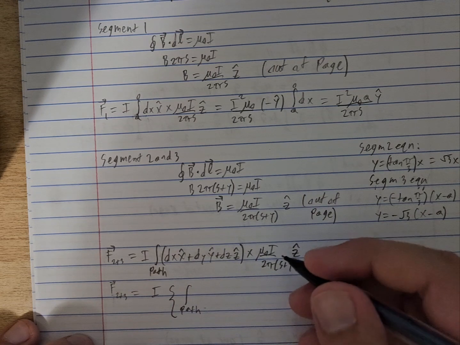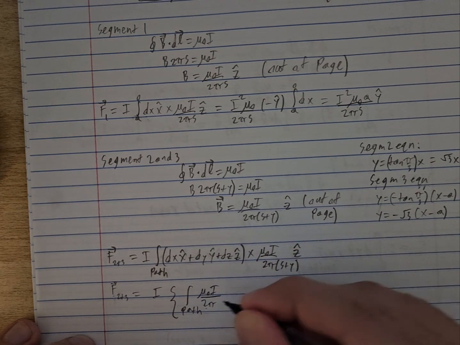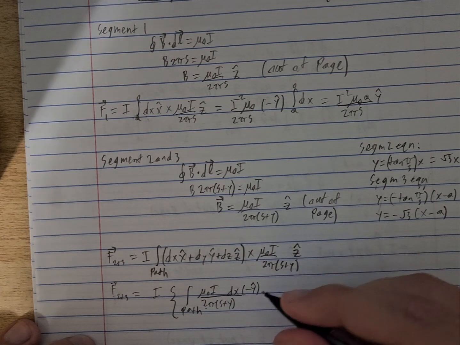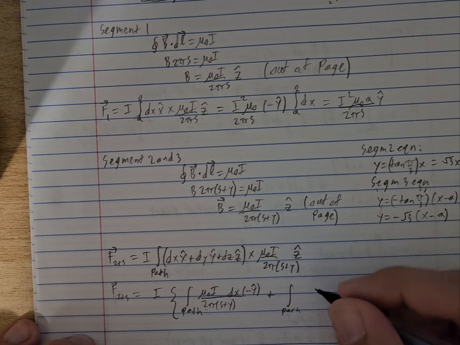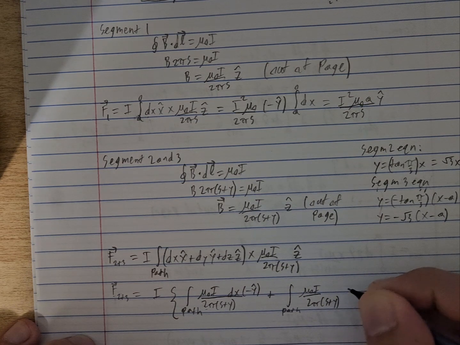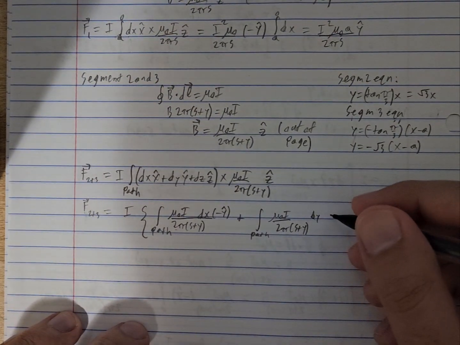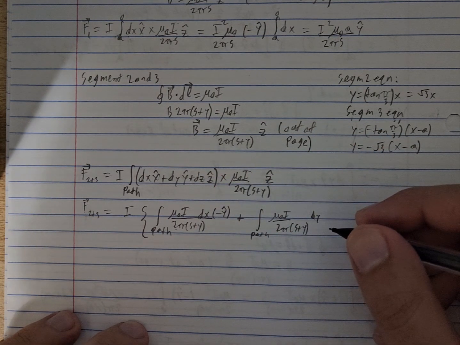The first one is mu naught I over 2 pi (s plus y) dx, where x hat crossed with z hat is going to be negative y hat, plus the path integral of mu naught I over 2 pi (s plus y) dy, and y hat crossed with z hat gives us x hat.